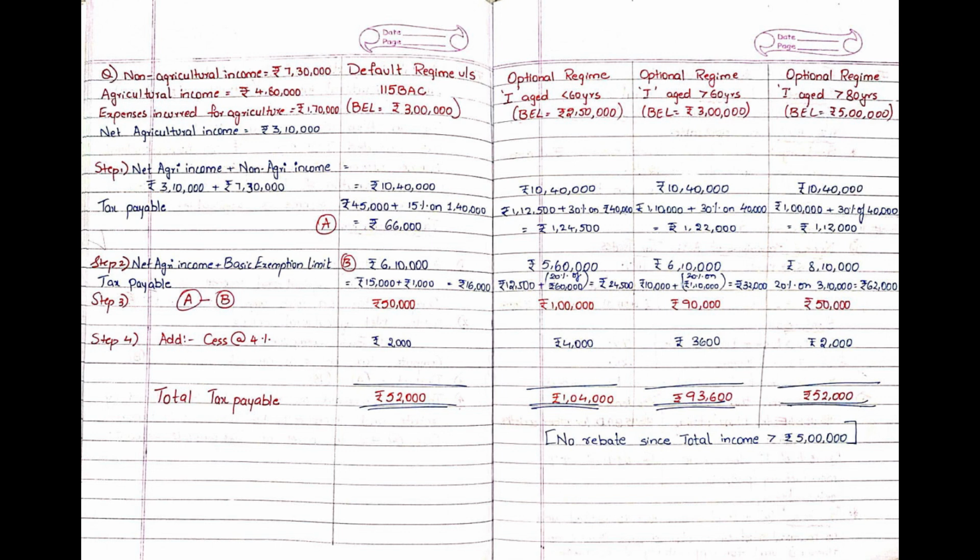Step 3. A minus B. Rupees 1,24,500 minus rupees 24,500. In step 3, we are getting the amount rupees 1 lakh. To this, in step 4, we are adding cess at the rate of 4%, that is rupees 4,000. The total tax payable by the assessee under optional regime will be rupees 1,04,000.